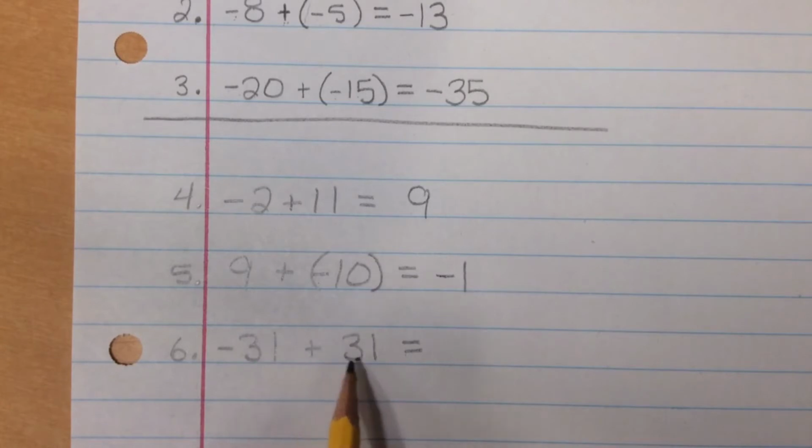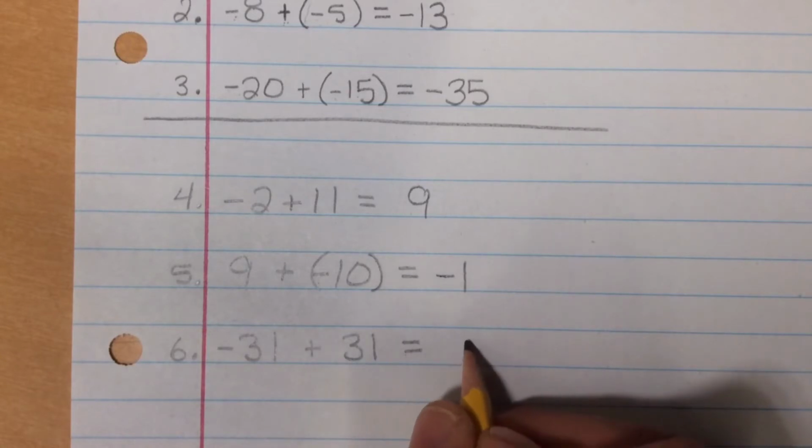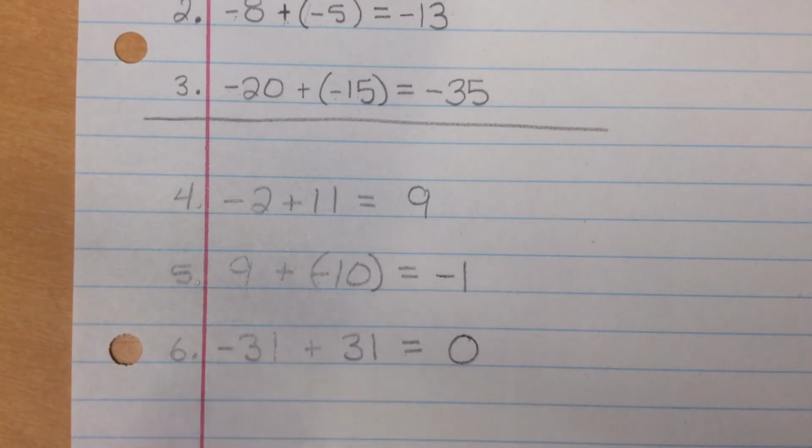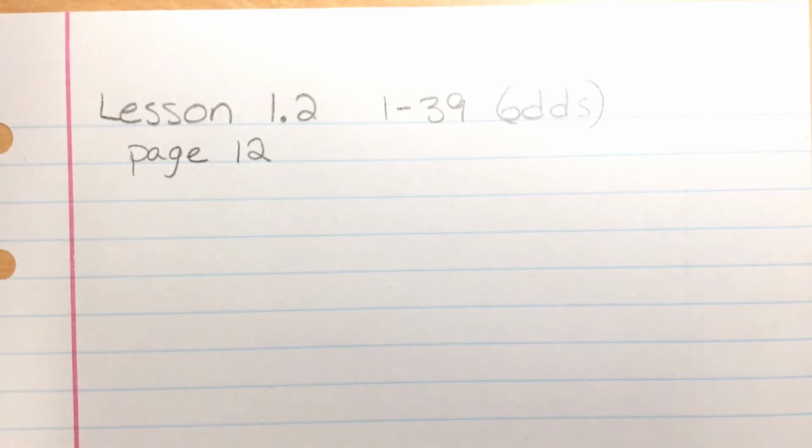Negative 31 plus 31, different signs, so I subtract. 31 take away 31 is 0. Oh, I should have known it was 0 because they're opposites. And anytime you add opposites, you get 0. And I don't put a positive or a negative out here. It's just 0. Okay, for the problems we're going to work out here on page 12, 1 through 39, the odds.